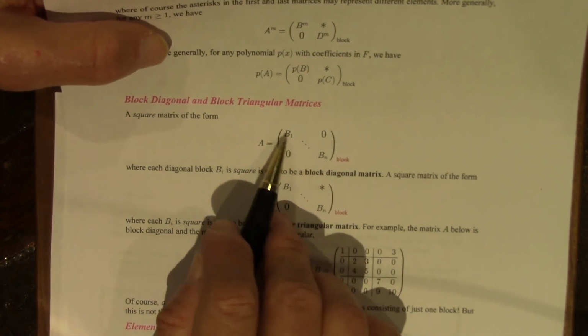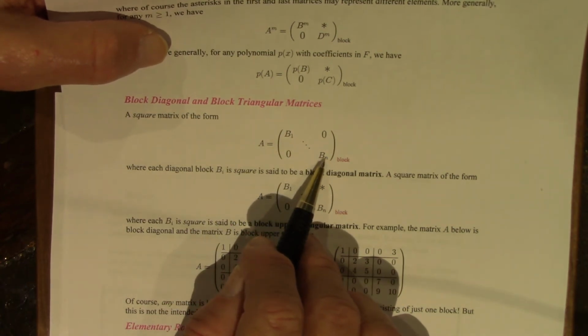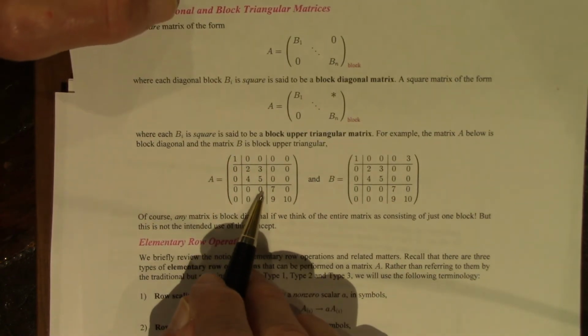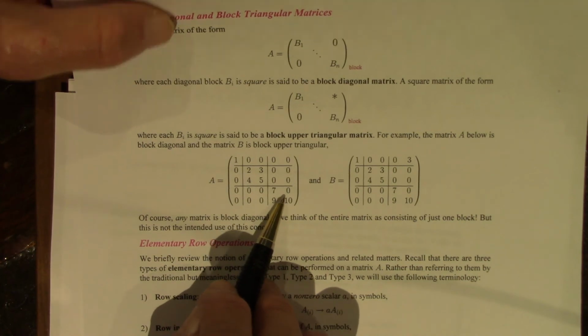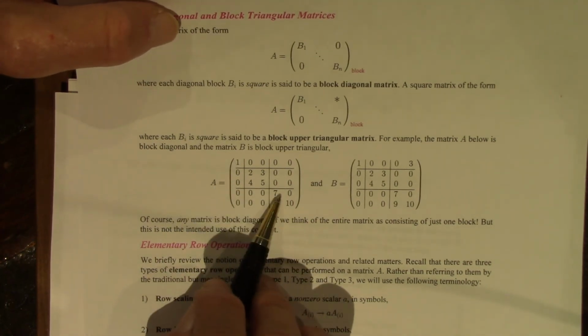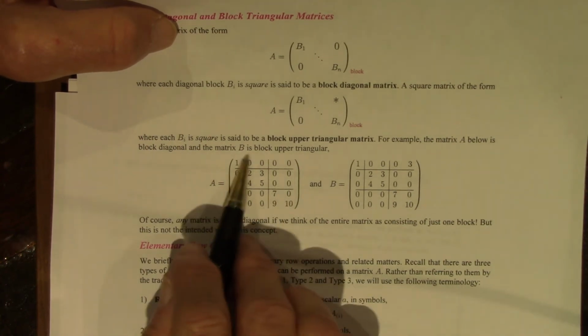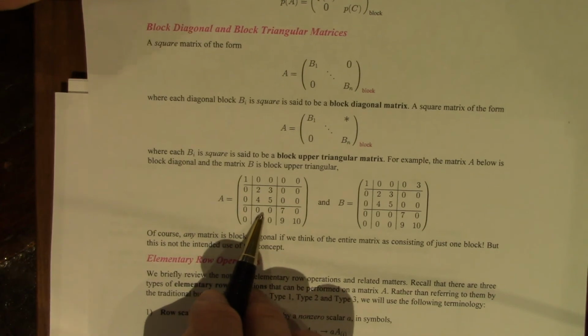For this to be diagonal, all these blocks would have to have size 1 by 1. So here is an example. I've got 3 diagonal blocks of different sizes, but outside of these 3 blocks, everything is 0. So that's block diagonal.